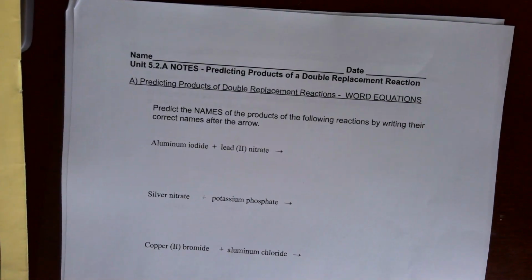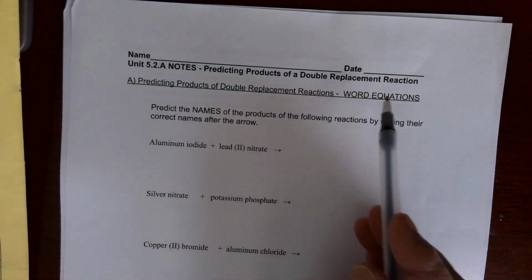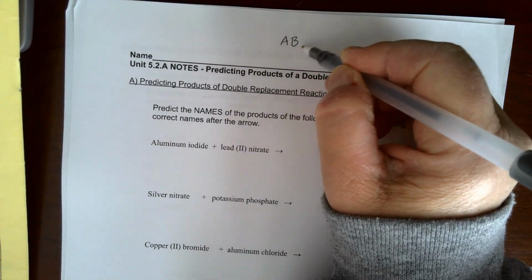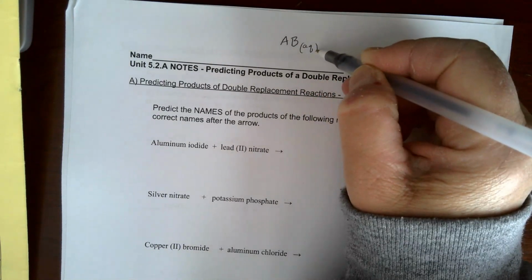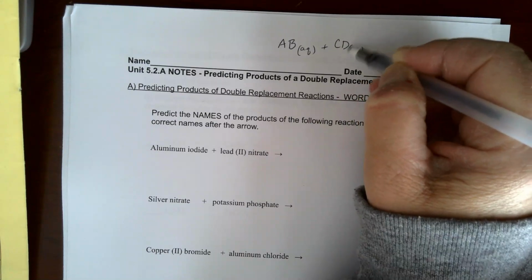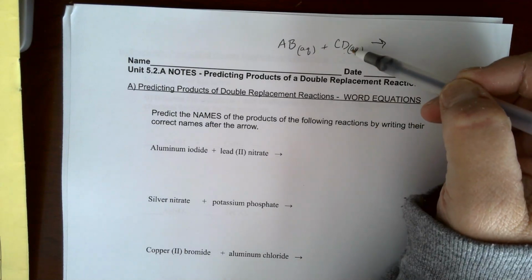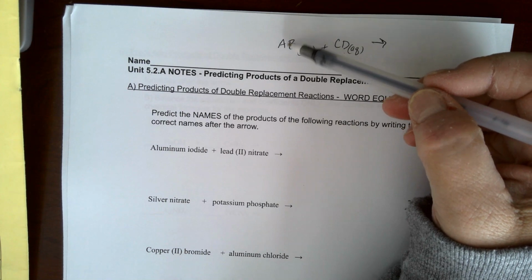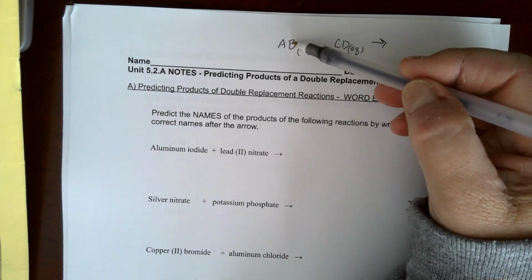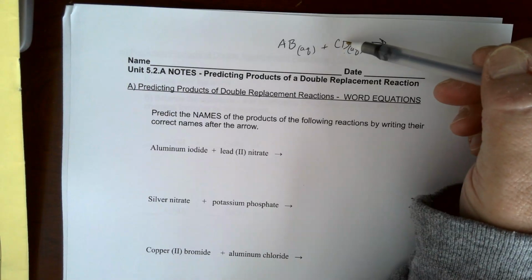In this lesson, we are going to learn how to predict products of double replacement reactions. So just to refresh your memory, a double replacement reaction is when you have a compound AB, which is soluble, dissolved in water, and you react it with compound CD, also aqueous, dissolved in water. What will happen is when these compounds are dissolved in water, they will dissociate or separate into their individual ions. So this cation goes into the water with this anion, and this cation goes into the water with this anion.